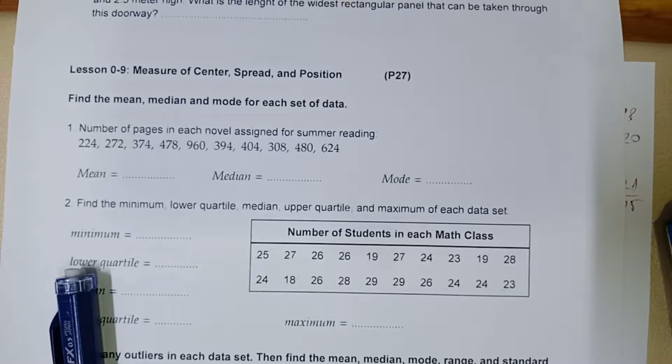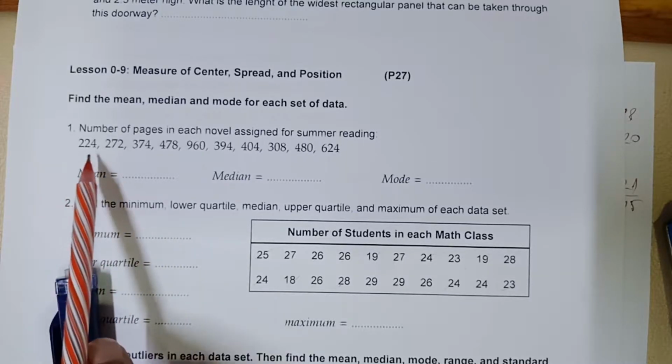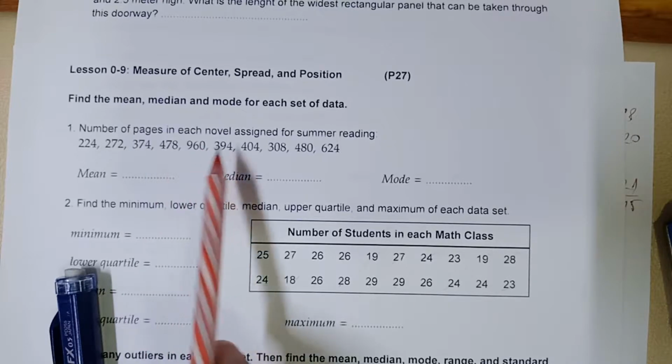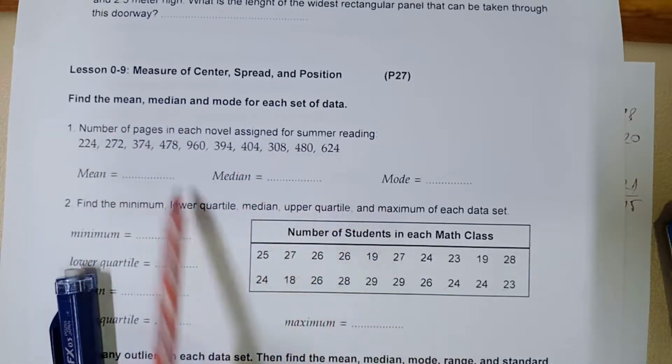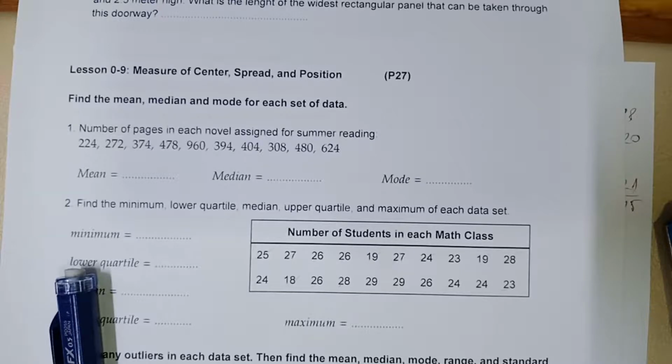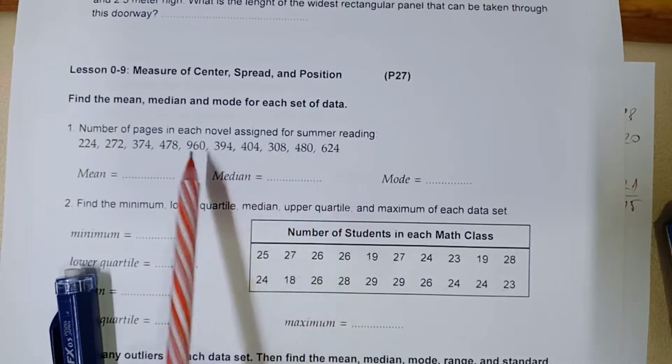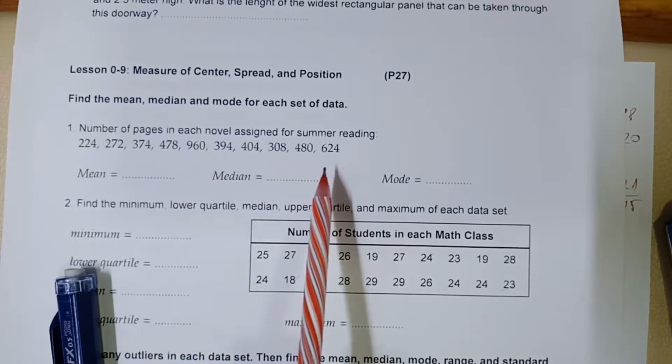Okay, to find the mean, average is another word for mean. You add all the numbers together, 1, 2, 3, 4, 5, 6, 7, 8, 9, 10. These 10 numbers, you add them together, and then you divide by 10, because it is 10 numbers you add together. If it is 9 numbers, you divide by 9.